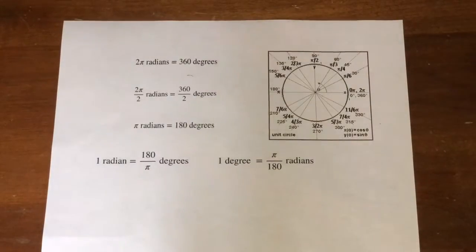That concludes our lesson for today. Let's recap on what we learned. We learned that 2 pi radians is equal to 360 degrees, and that simplifies to pi radians is equal to 180 degrees. From that, we can conclude that 1 radian is equal to 180 divided by pi degrees, and that 1 degree is equal to pi divided by 180 radians.